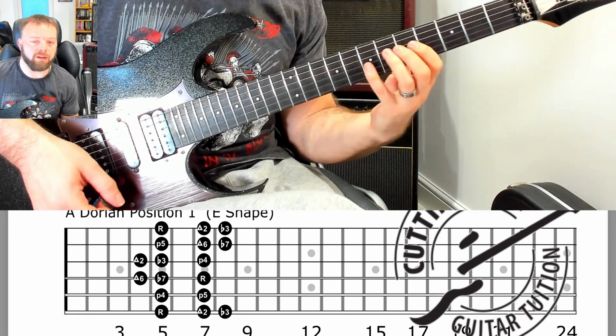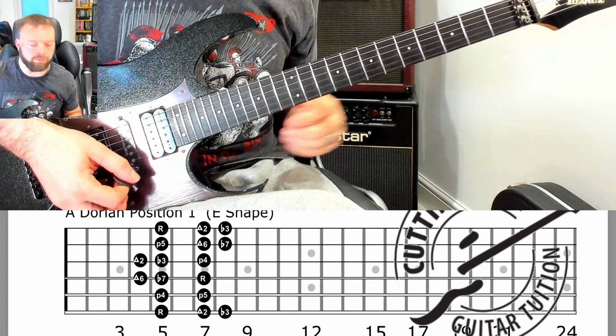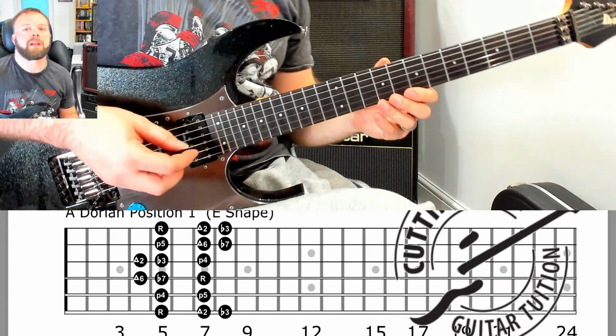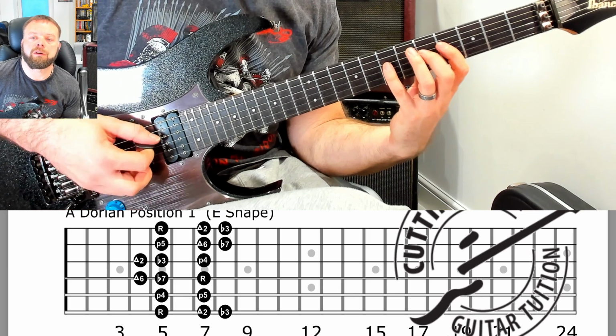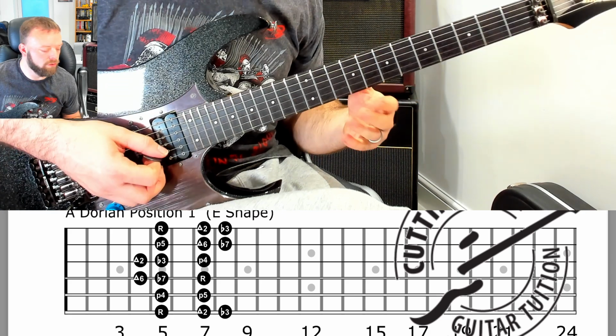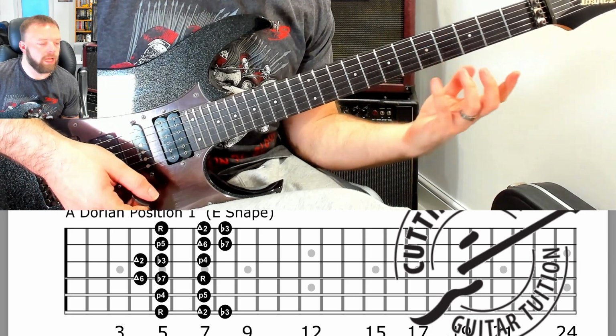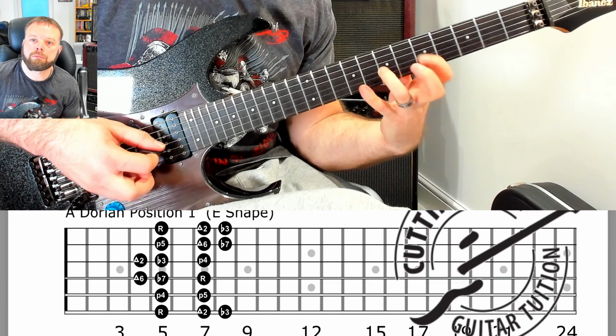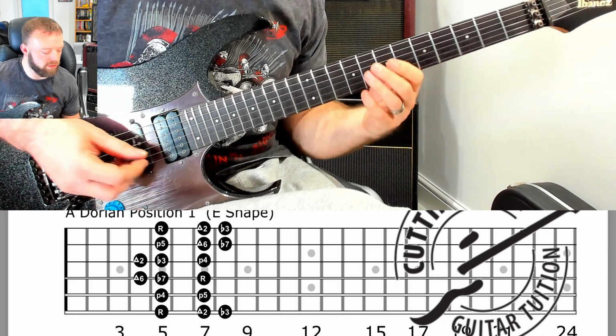what I'm doing there is something obviously that's a bit more shreddy, for want of a better term. But what I'm playing with that is I'm taking the shape and using those extra notes to flesh out that's like a pentatonic style.